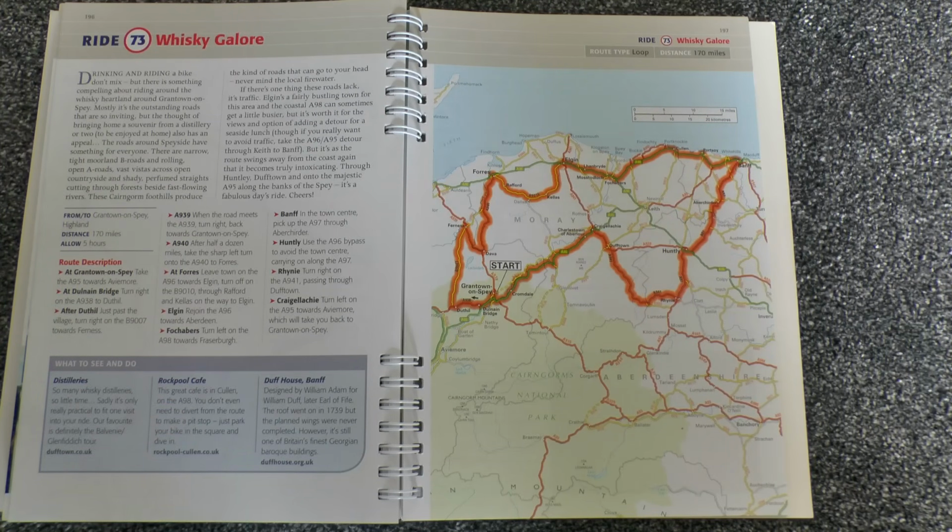So yeah, a fantastic source of routes, and I would recommend this book to everybody. It really is a brilliant book. Like I say, you'll find a route somewhere close to where you live, or if not, when you're going touring somewhere near whereabouts you're going to be touring.